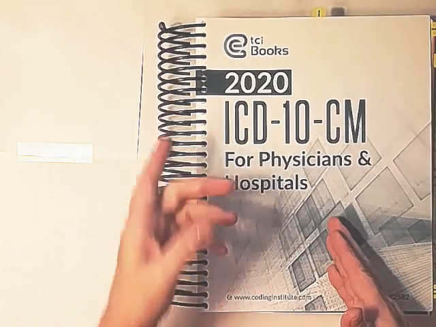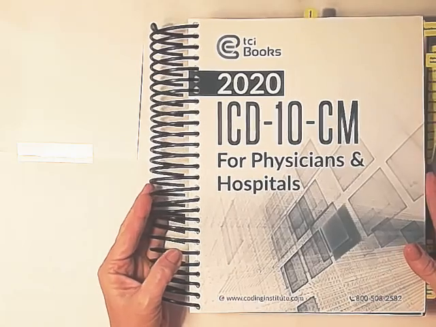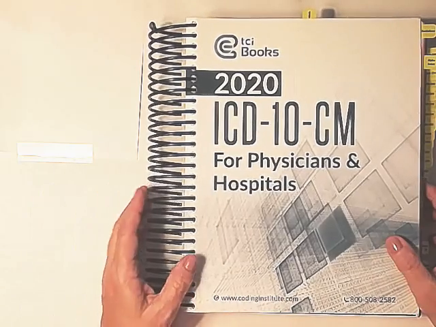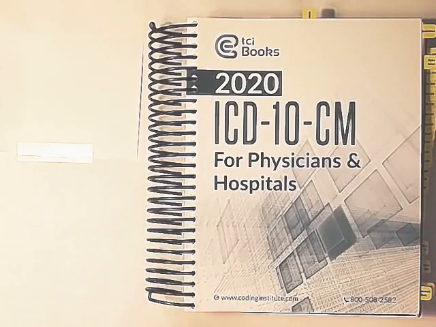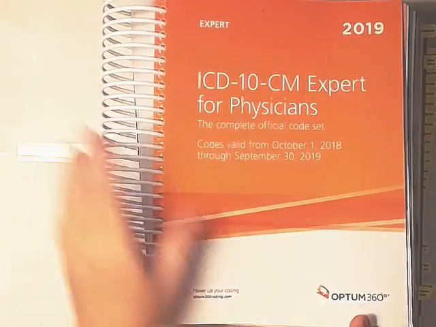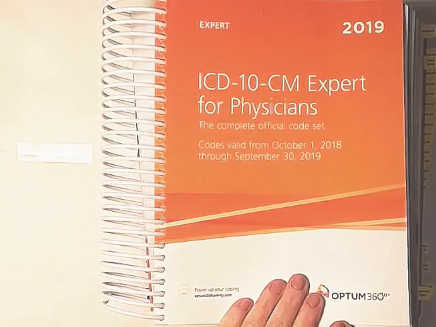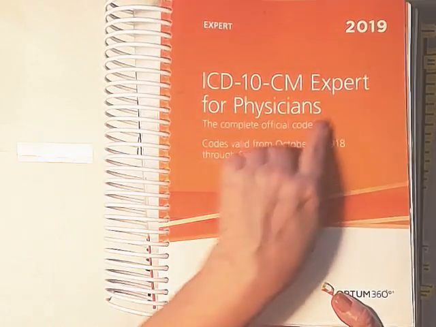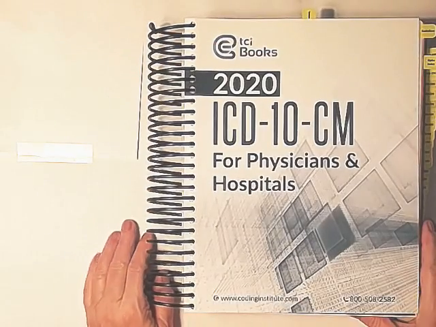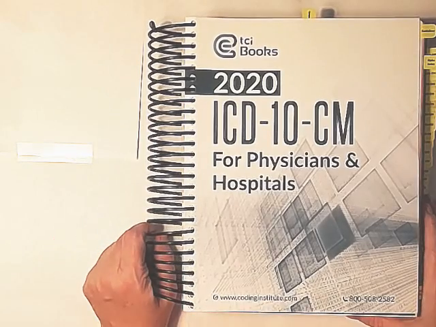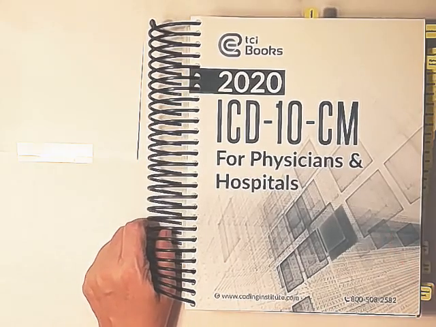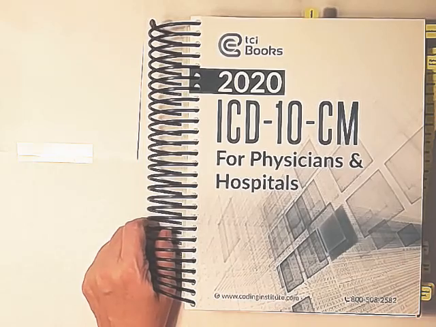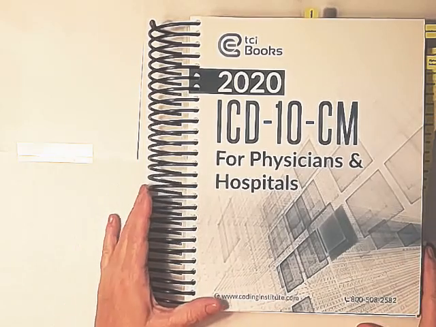This particular publisher, TCI Books, is the first time I've ever used them. They just had a good price on a bundle, so I got it, and I needed my hospital for any potential inpatient stuff that I might do. Optum has, I don't have the 2020 of this, but Optum has great versions of it. Expert, you need to make sure that you can use that on the board. But for everyday use, I love the Expert. Also, Carol Buck has a great edition or version of the ICD-10.